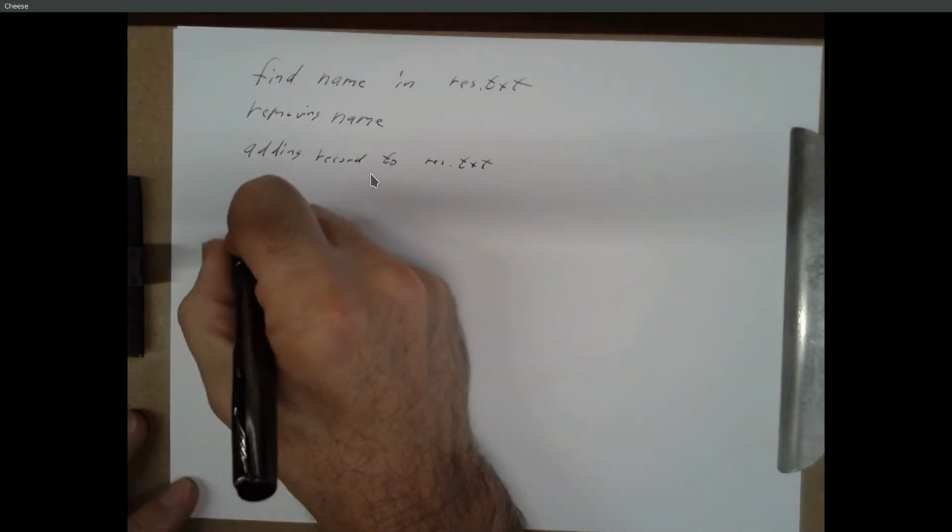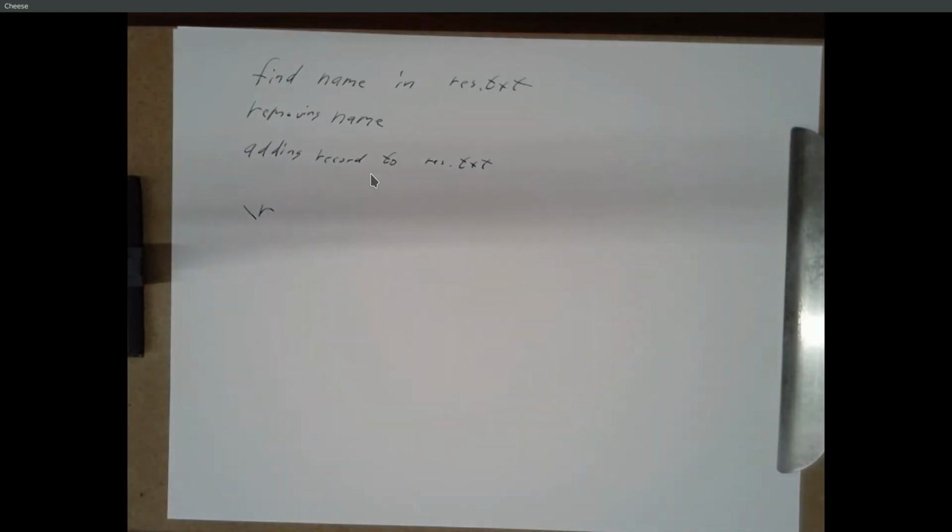And we already talked about the \r business yesterday, right? Using sed to get rid of that. But we can talk about that more if there's questions. But let's deal with the file.